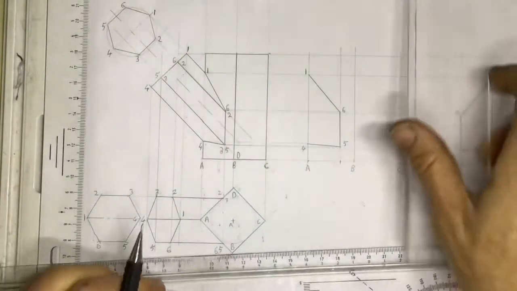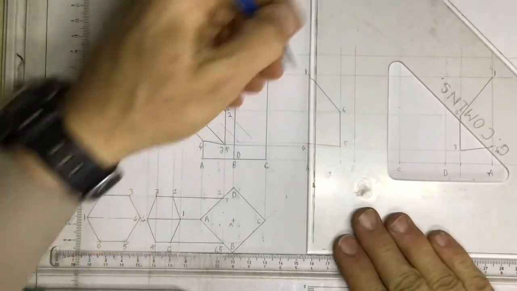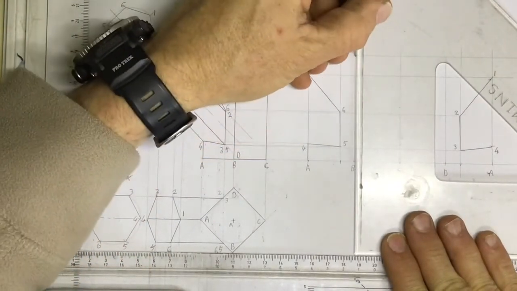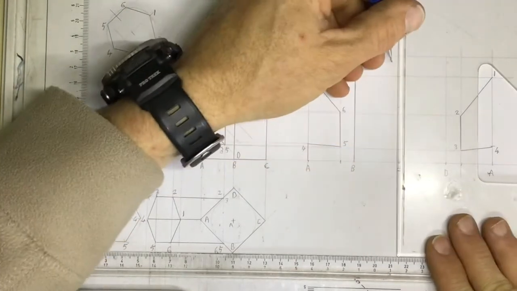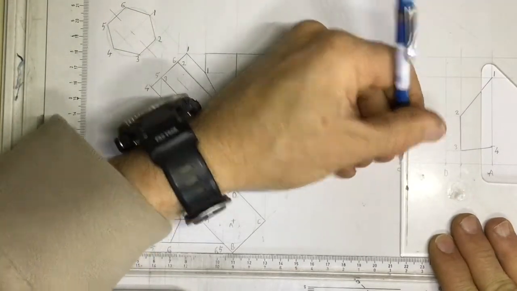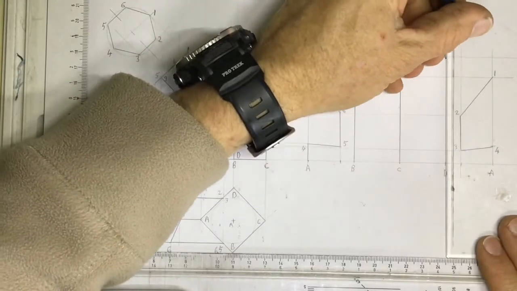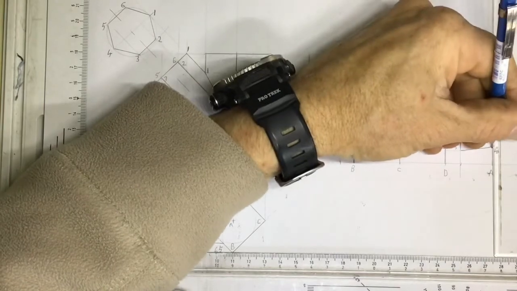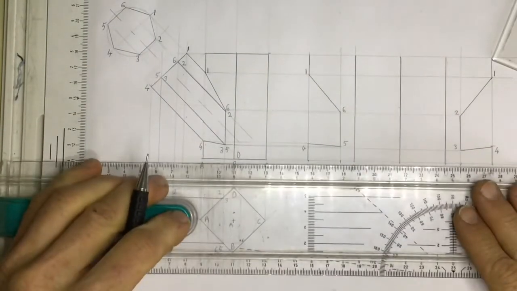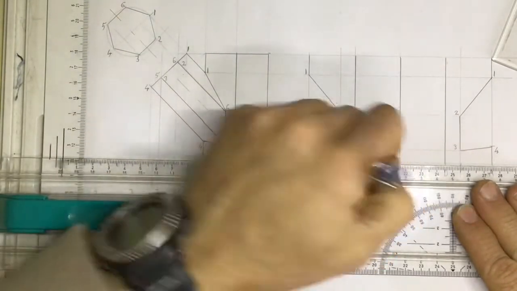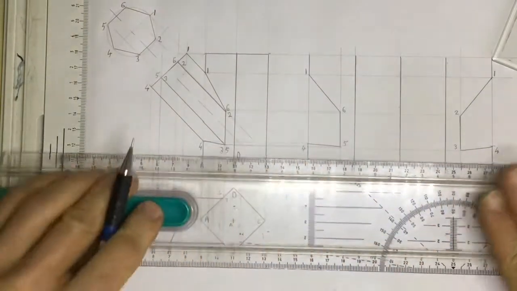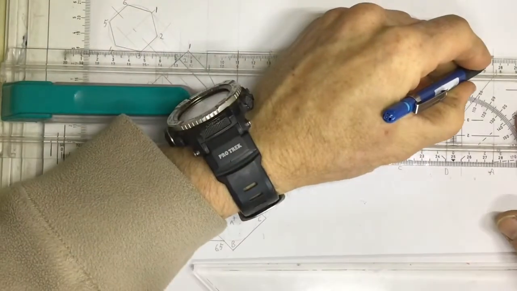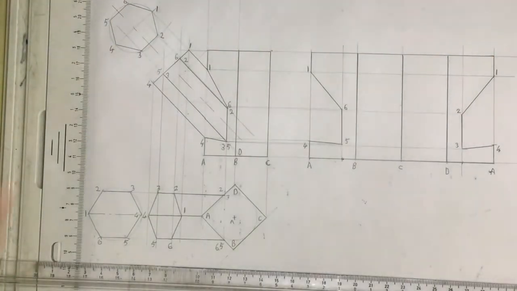Right, once I've got that, I must then finish off all of these lines. Remember, you need to show the places where there would be a bend, and I can now just do this. And I need to do the top as well. And that's your main pipe.